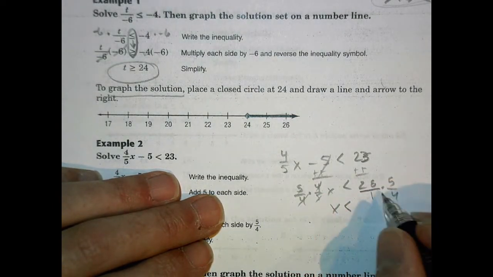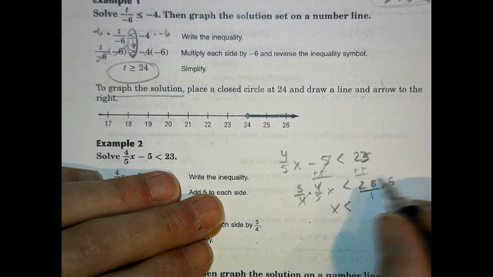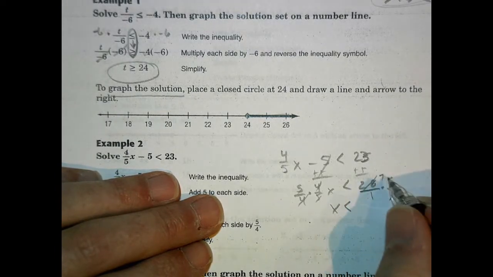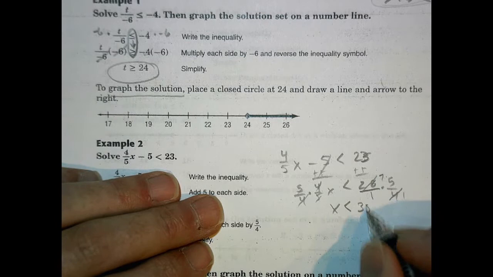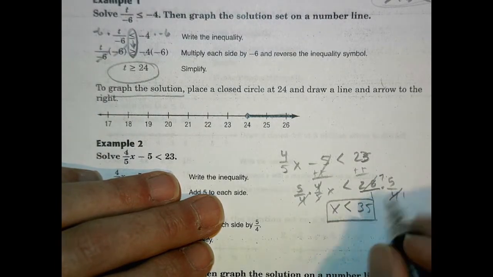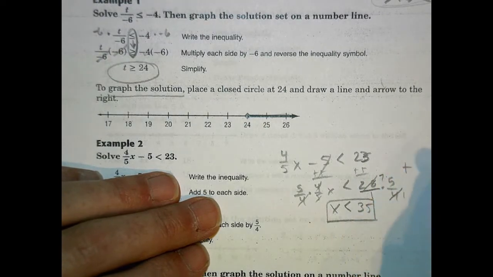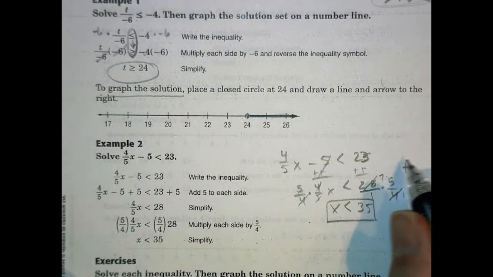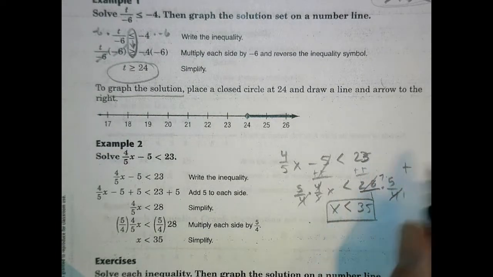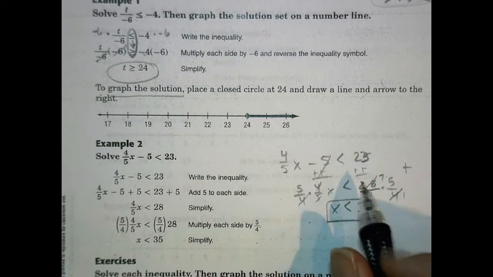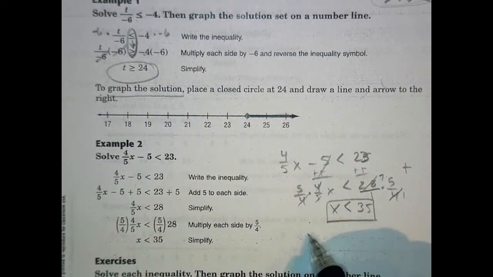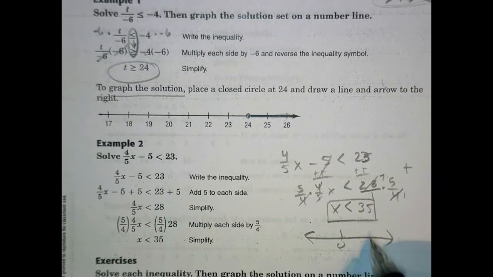I'm going to make that a 28 over 1. Reduce the 4 in there, 7 fours in there, 7 times 5 is 35, and I keep the direction of the inequality the same because I multiply by a positive number. Again, you only change the direction of the inequality when you're multiplying or dividing by a negative. And again, you could graph that out as well. So in this case, I had 0, I have 35, and x is going to be anything less than 35. So I can graph that like that.